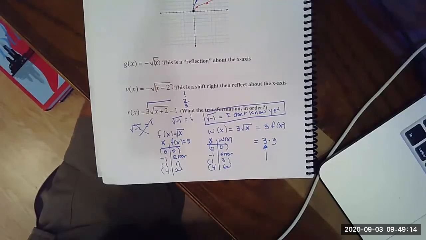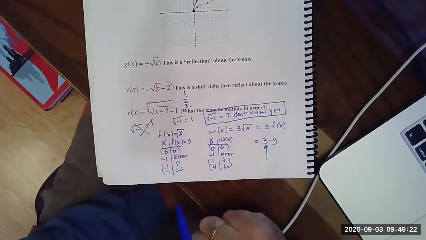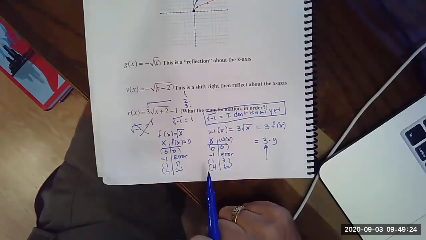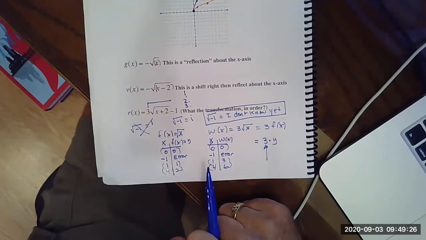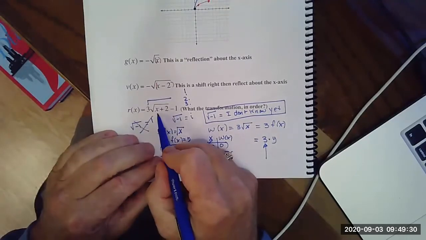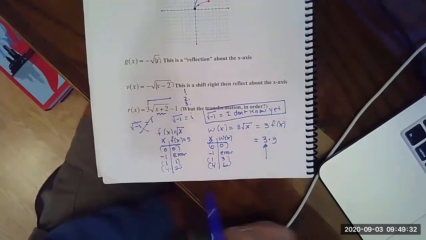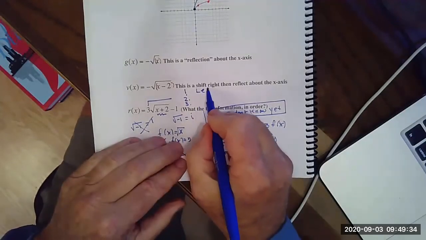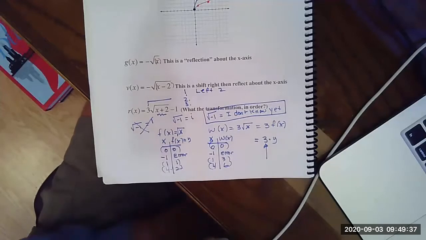So Devin, what would you say the first step is supposed to be? Oh boy. Well, it doesn't shift right or left, so. No, it does. Oh, that's right, because of the 2. Correct, left 2. That's good. Left 2. Okay, that's the first step.